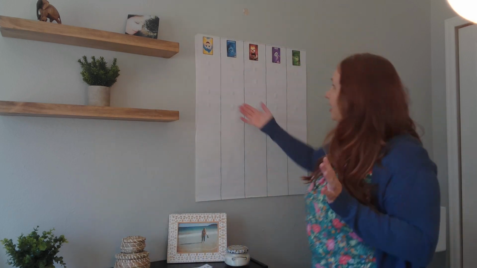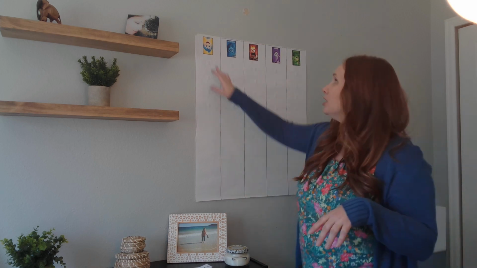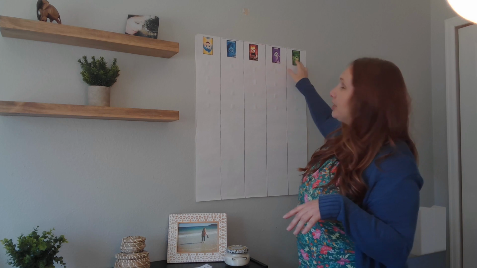So, today I want to focus on Inside Out. We've all seen the adorable movie. It's fantastic. I hear there might be a sequel. I'm excited for it. Anyways, right here, I have my chart. It has the five main characters: joy, sadness, anger, fear, and disgust.